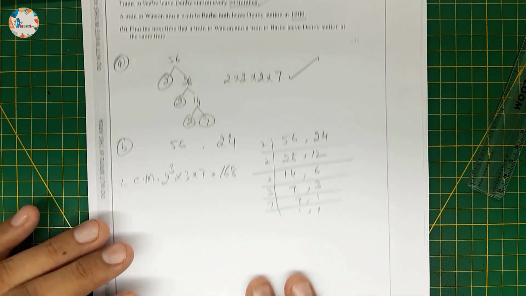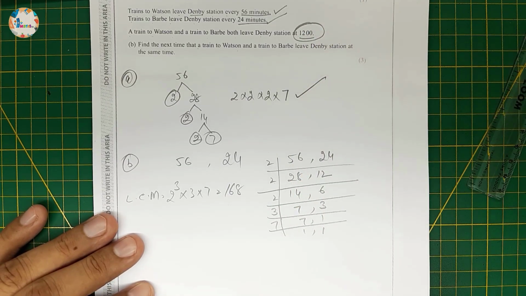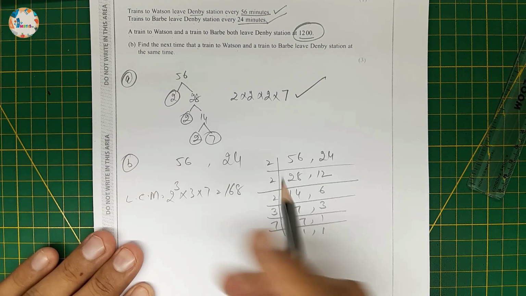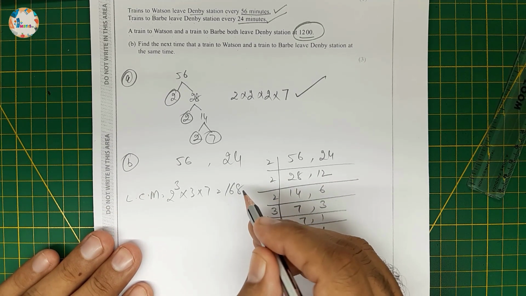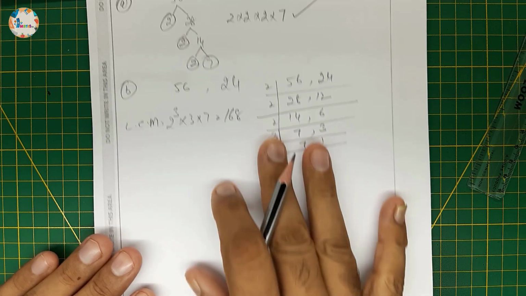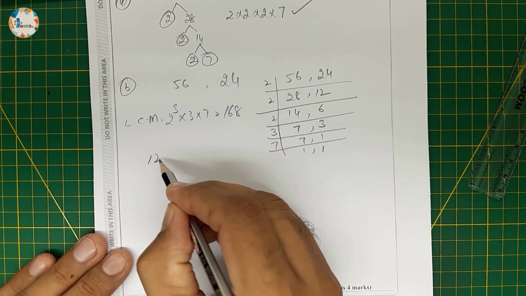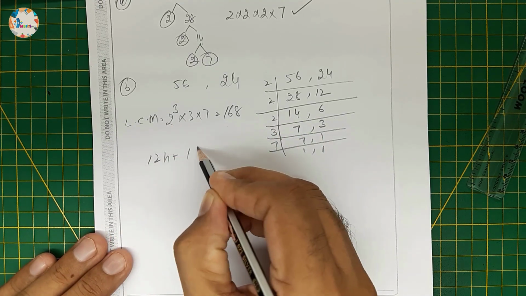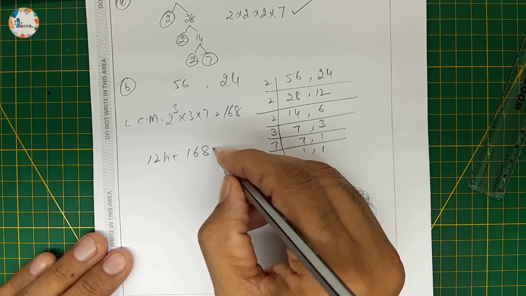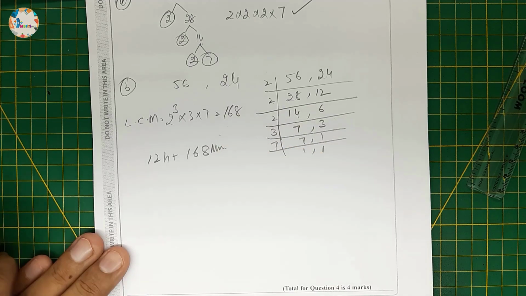This train is leaving at 12. So after 12 it will be 168 more minutes. So 12 hours plus 168 minutes, and we will check the time.